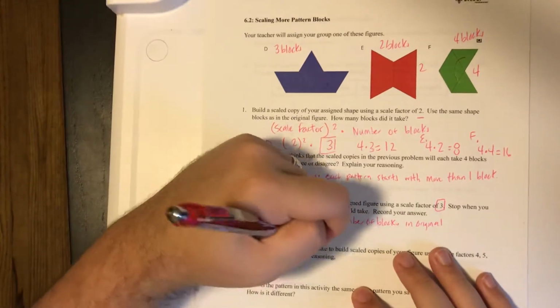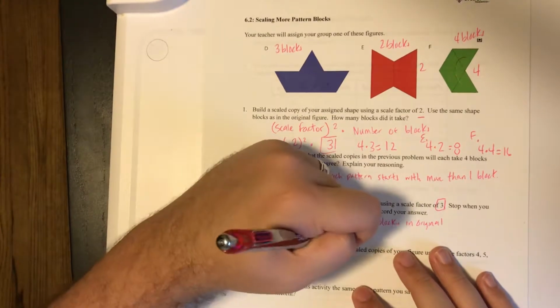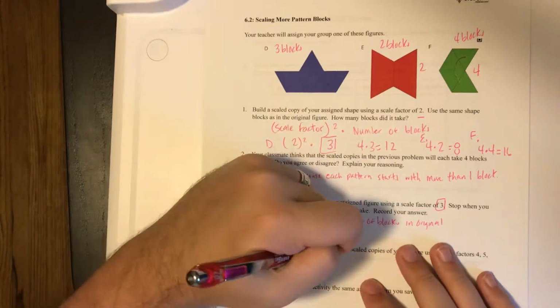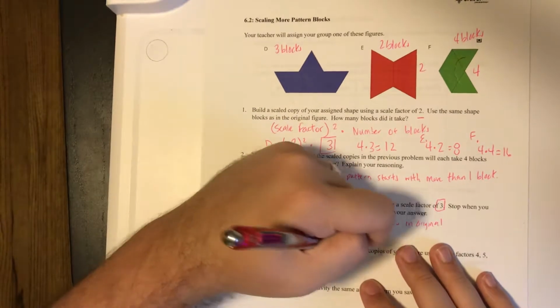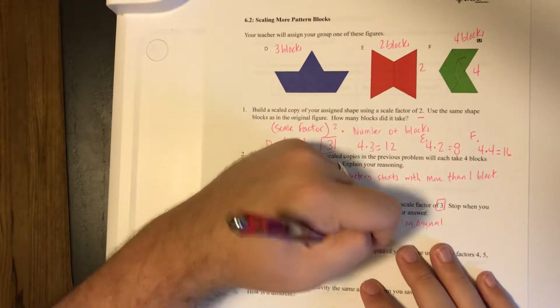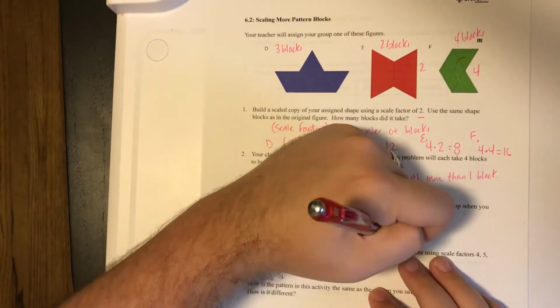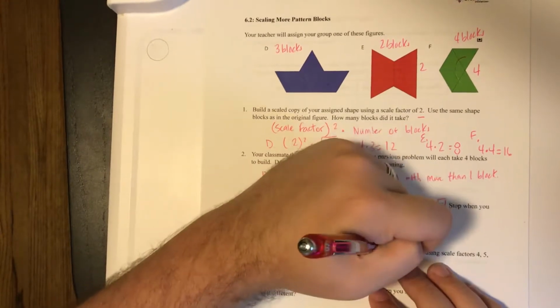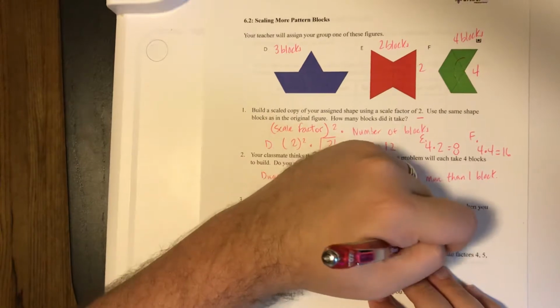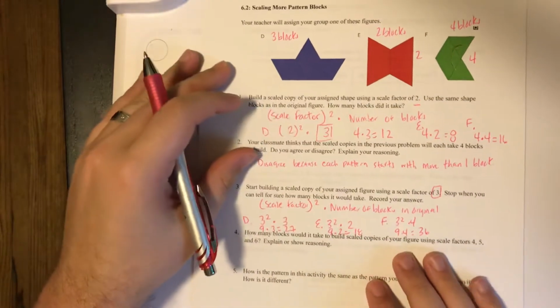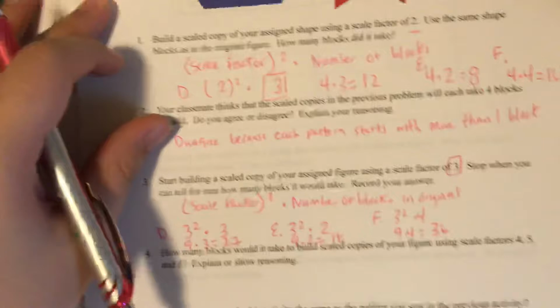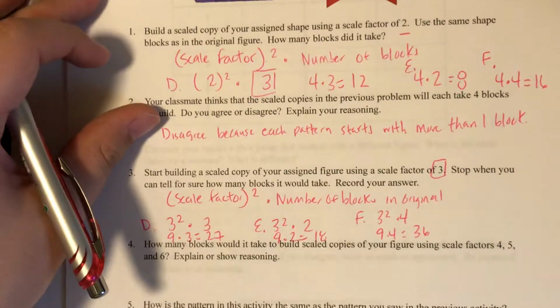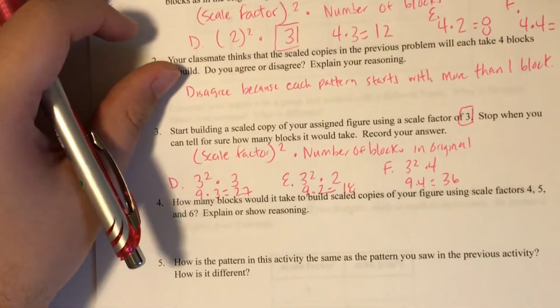For E, I would do 3 squared times 2. So this is 9 times 2, which equals 18. And for F, I would do 3 squared times 4. This is 9 times 4, which equals 36. Right? So that's where we're getting with this. And I apologize if you cannot see my handwriting here, or if I'm not zoomed in close enough.